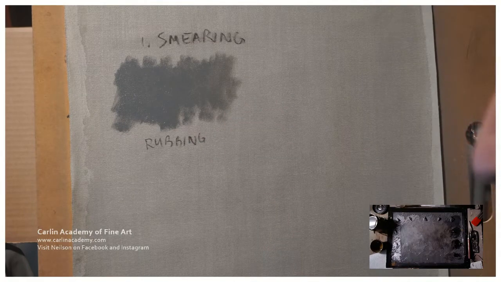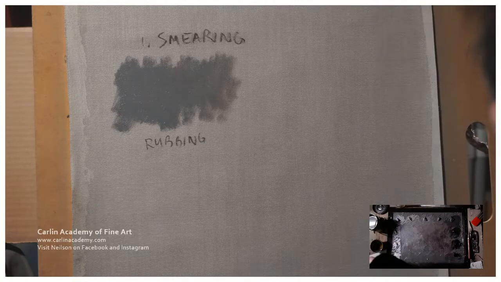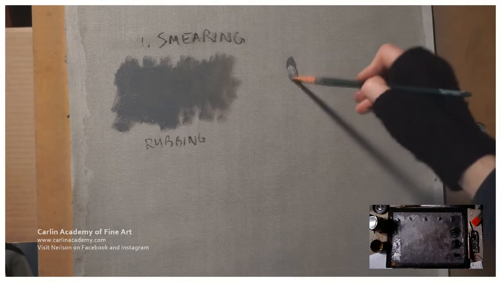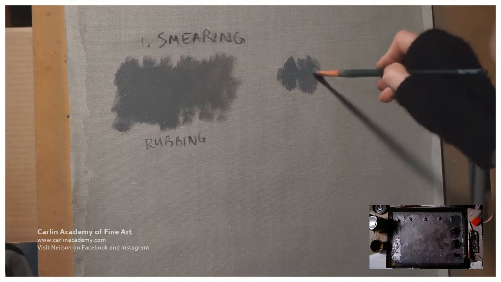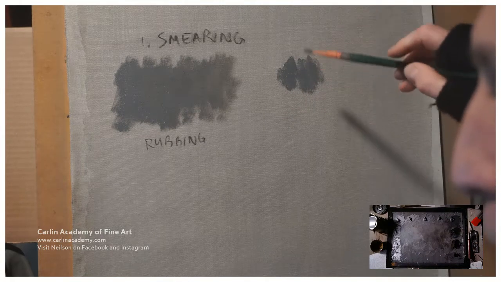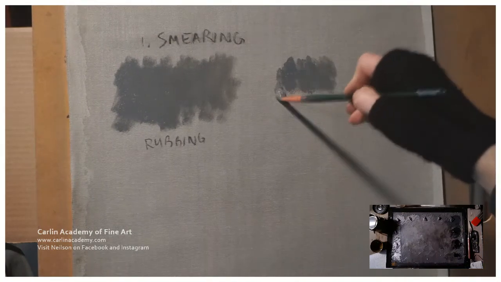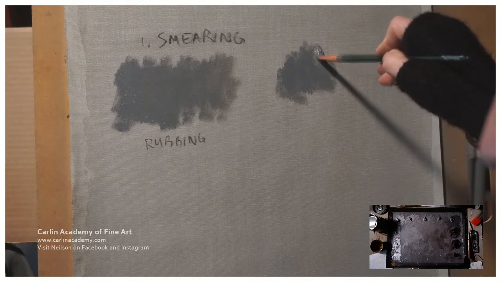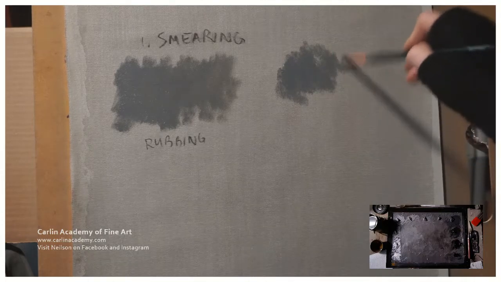The second type of smear is called daubing, D-A-U-B-I-N-G. So you're still rapidly moving across the canvas, except instead of hitting the canvas and continuing in that zigzag fashion without pulling up, I'm tapping at the canvas rapidly, engaging the whole head of the brush, picking up, engaging the whole head of the brush, picking up, and so on.